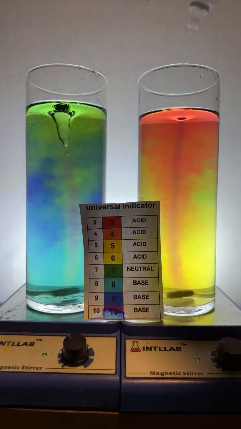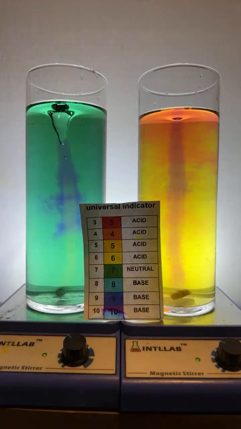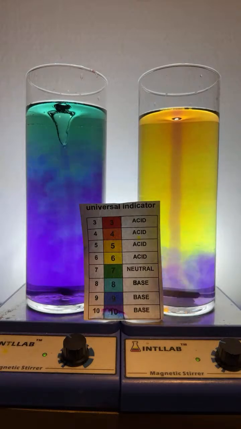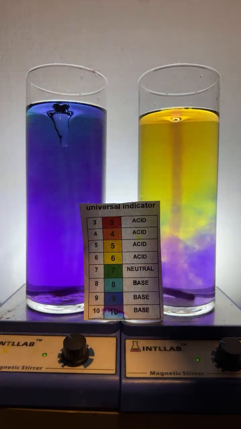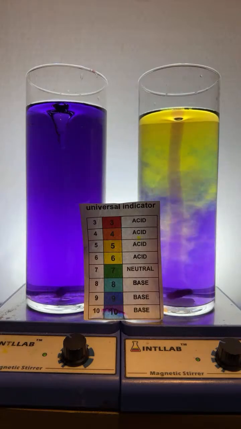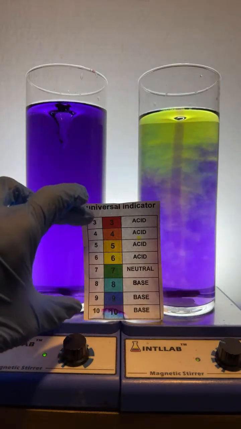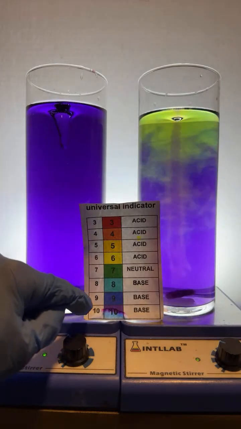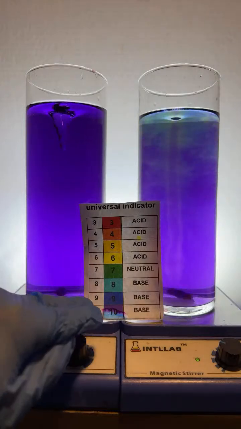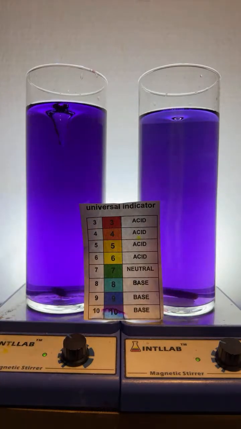I'm going to continue to add base to both sides, and you're going to see it continue to shift to a more and more violet color. Once it reaches pH 10 and higher, the system remains violet. So this particular system can only indicate different pHs from 3 to 10. At pH 10 and higher, it will remain violet, and at pH 3 and lower, it will remain red.